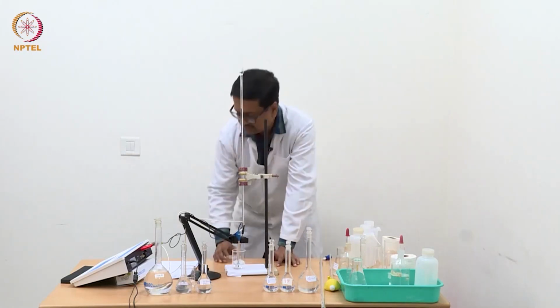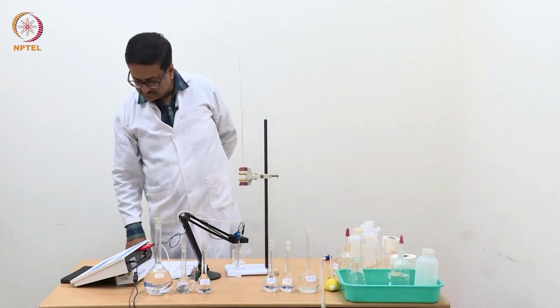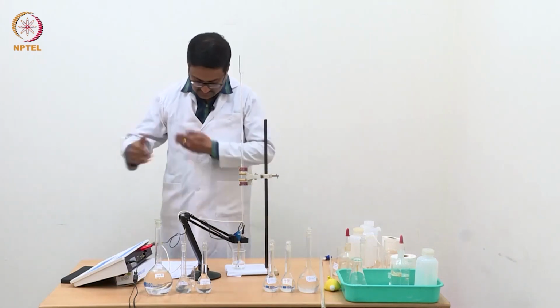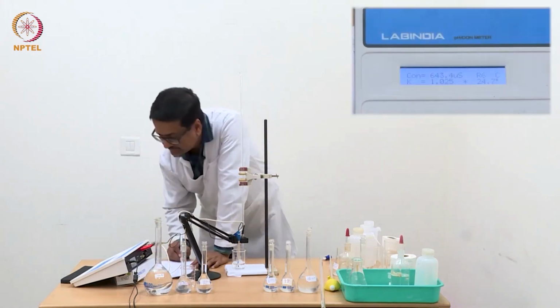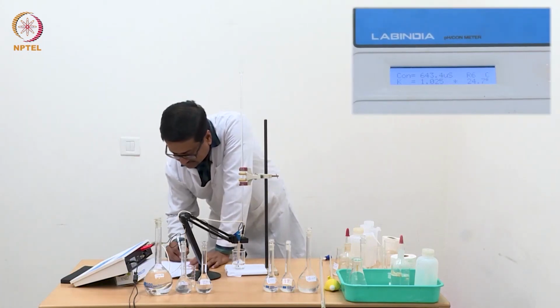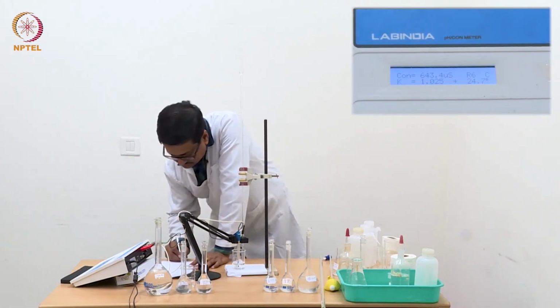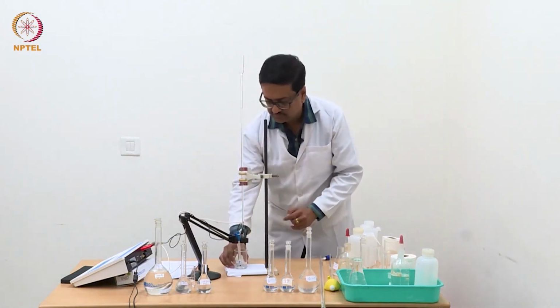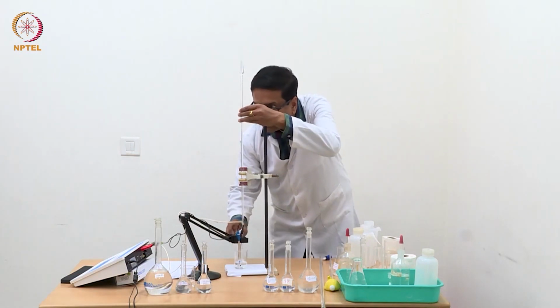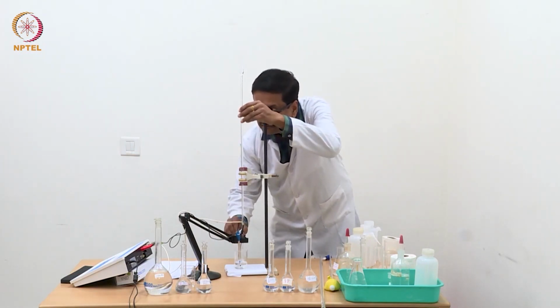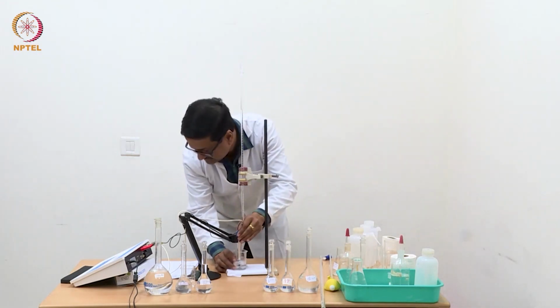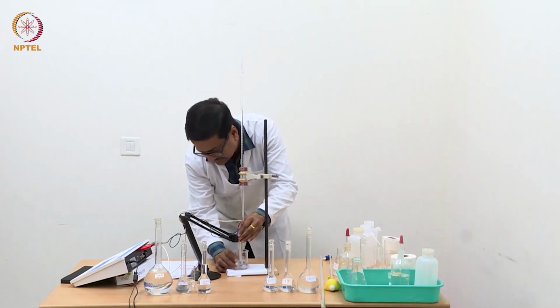Now I have reached 1.3 ml and the reading for 1.3 ml is 643, correct. So now we have reached a point where with 0.1 ml addition it is increasing by about 40. So I will add one more portion of 0.1 ml and reach 1.4, and expect to reach a conductance of 680 around that point, 680, 688, something like that.